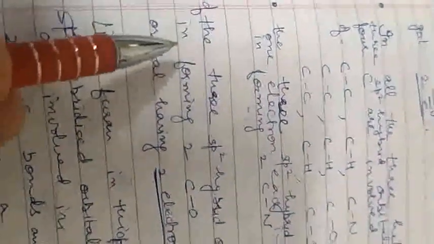Out of the three sp2 hybrid orbitals of oxygen, two having one electron are used in forming two CO bonds, and one sp2 hybrid orbital having two electrons is having an unshared pair of electrons.